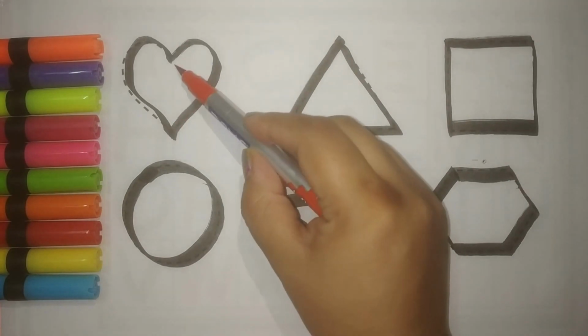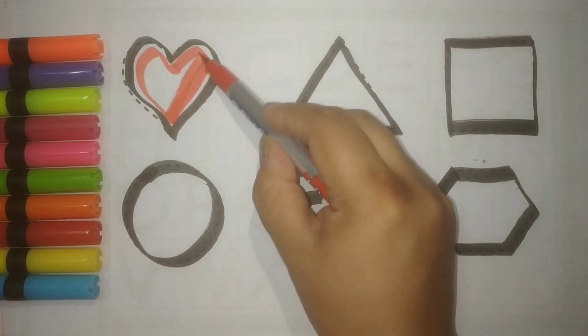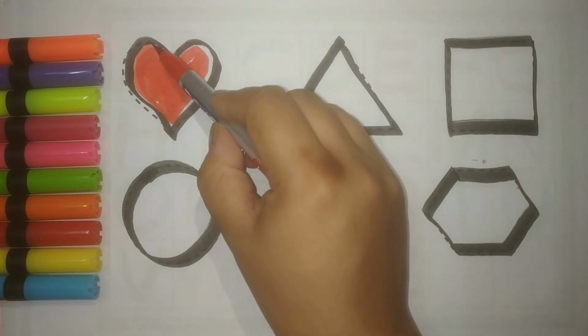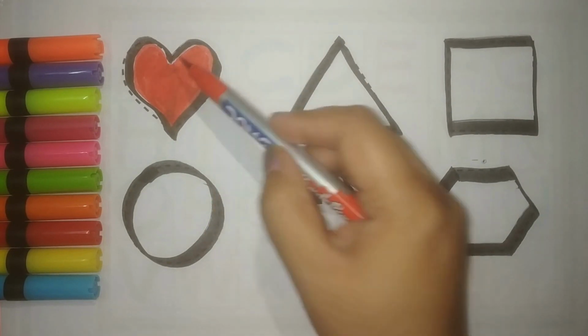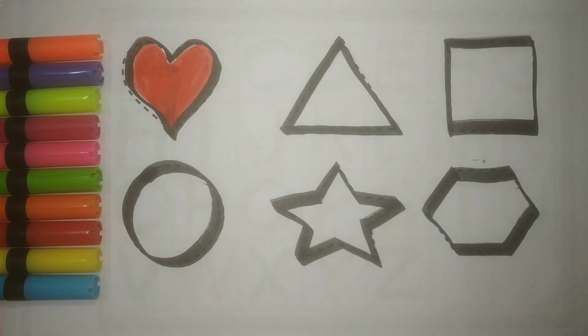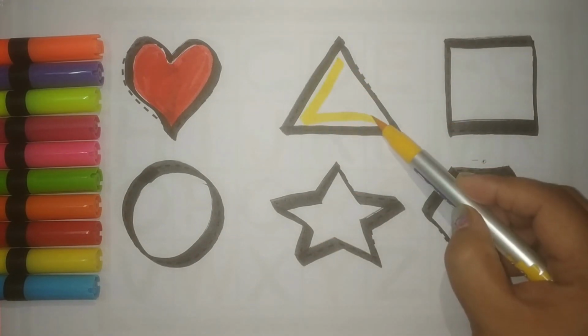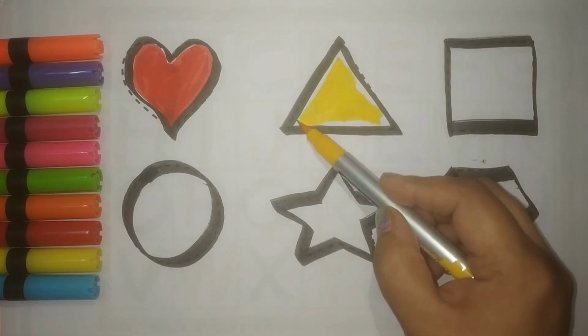Red color. The heart is red in color. Such a pretty heart. Yellow color. The triangle is yellow in color. A triangle has 3 sides.